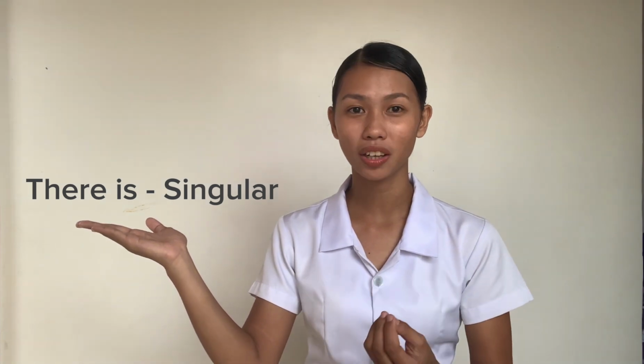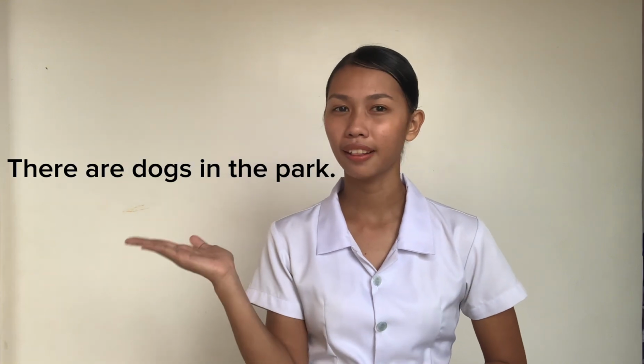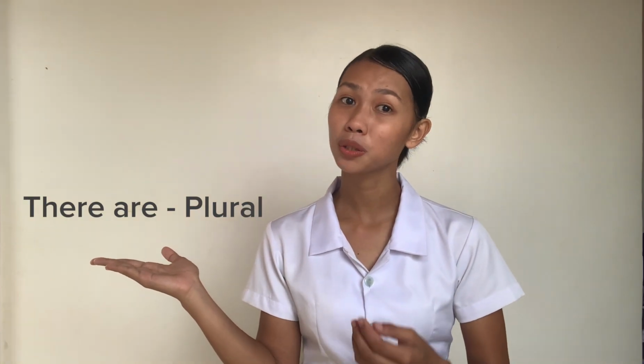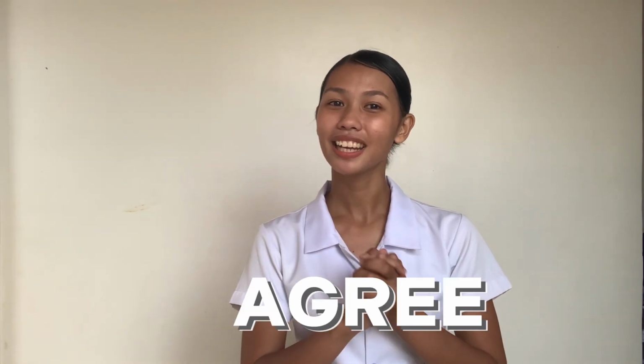Therefore, we use the dog, which is also in the singular form. Another example: there are dogs in the park. There are is in the plural form, and it is followed by the plural subject. And it makes the subject and verb agree with each other, which makes the sentence correct.